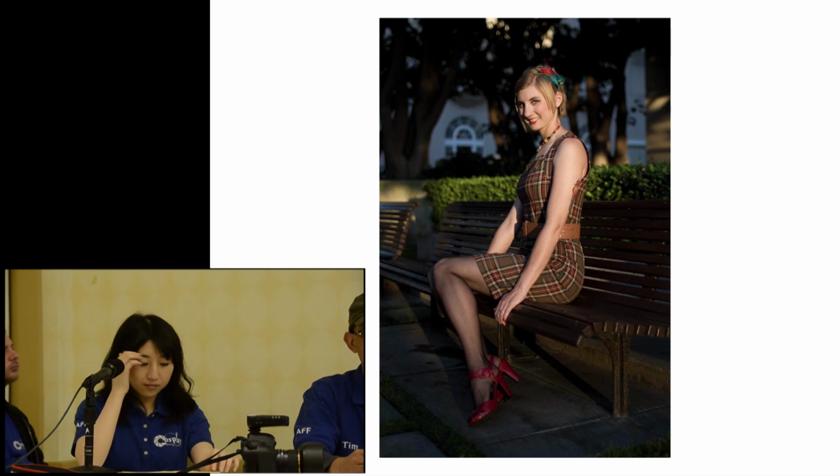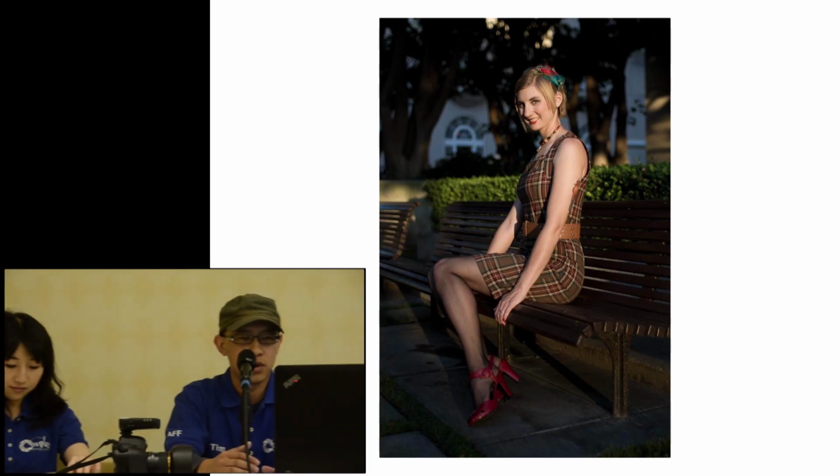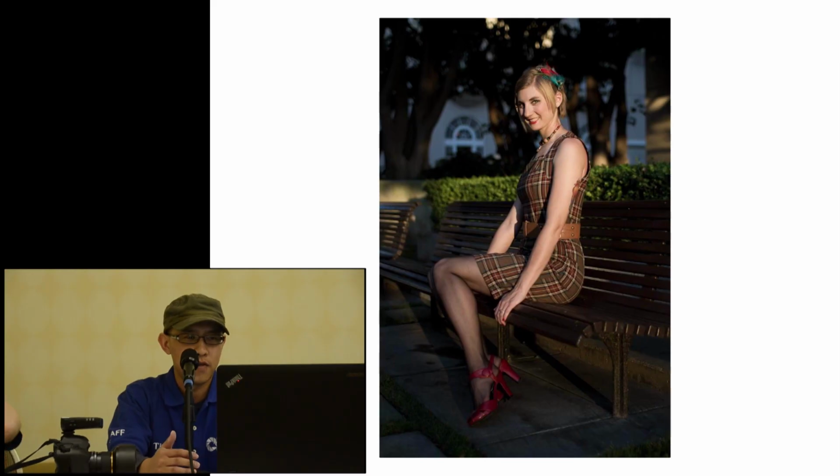Okay, I'm going to apologize ahead of time because most of my examples aren't cosplay, because I shoot strobes most of the time. So if I'm being lazy, then I'll shoot ambient light.